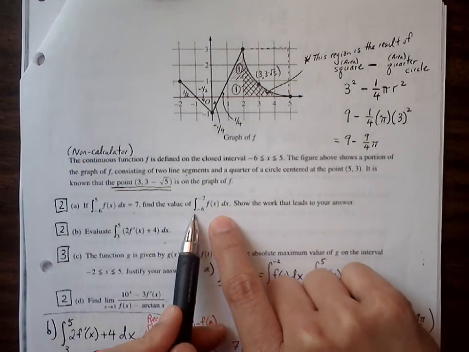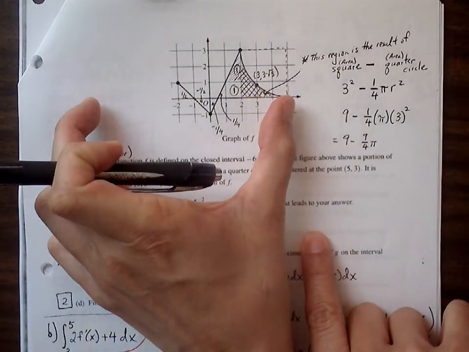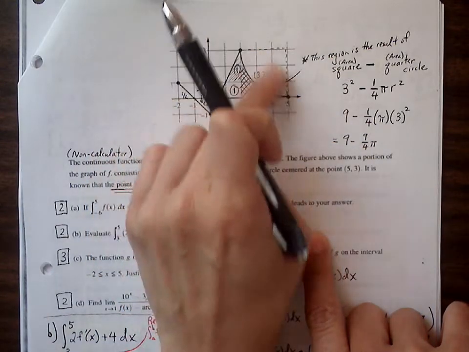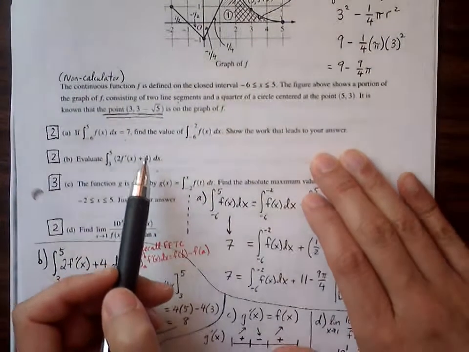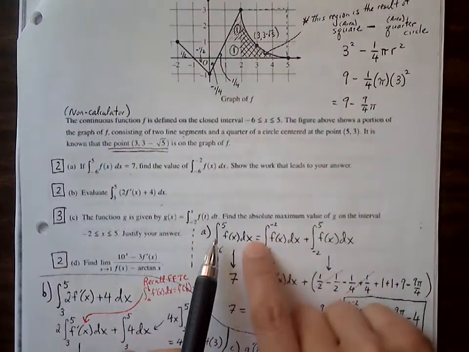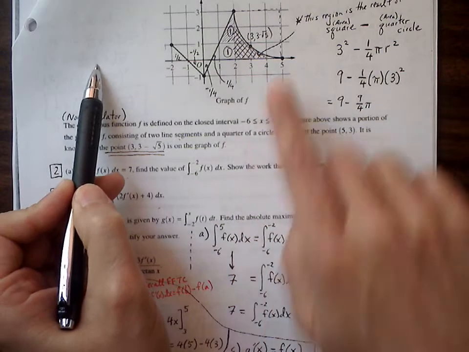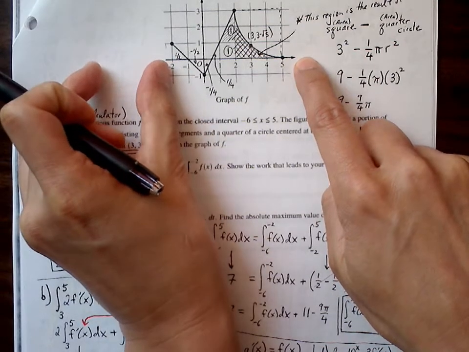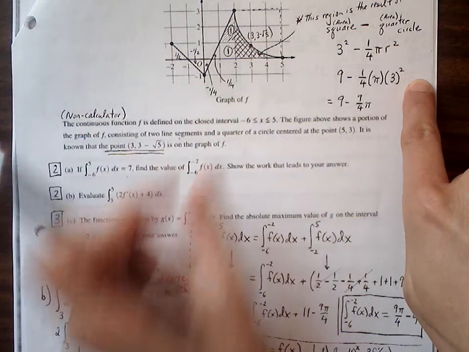We're asked to find the value from -6 to -2. We're given what this whole sum is, and we're asked to find this portion, and the only thing that we have to work with is this portion here. So let's start off by creating an equation that we know to be true. If we want to find that full extent from -6 to 5, we can think of this entire region as the definite integral from -6 to -2 plus the definite integral from -2 to 5.